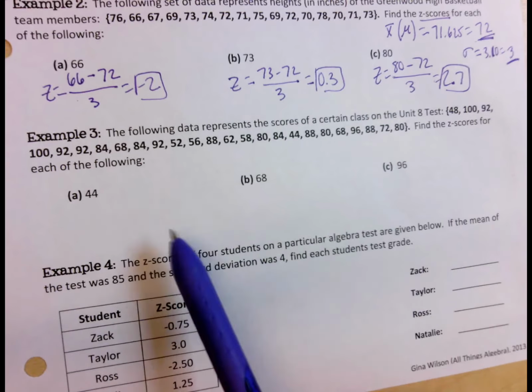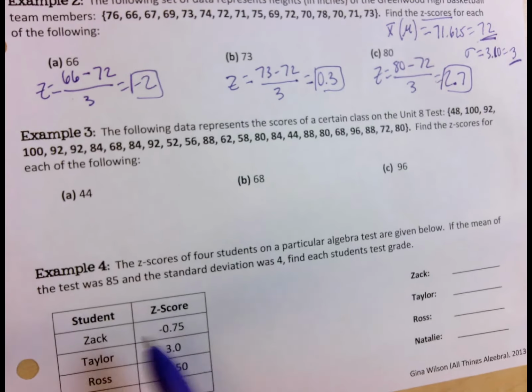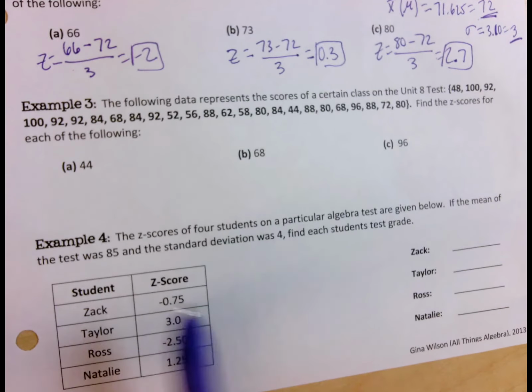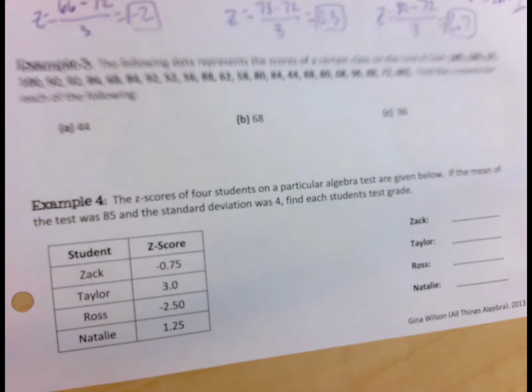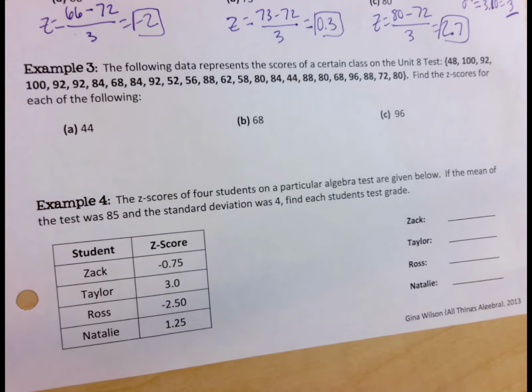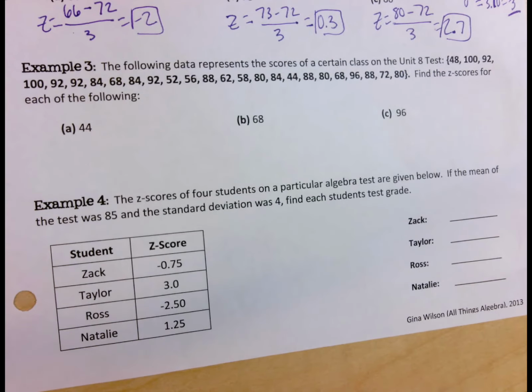If we look down at examples 3 and 4, number 3 is going to be very similar to that, so you're going to type in all that information and work through that. Now, example 4 is going to be a little bit different, and you're going to have to think through this. It's a bit of a challenge problem, so I want you to try it on your own. If you have any questions, you can talk to me about it, and I'll be happy to answer those questions for you.